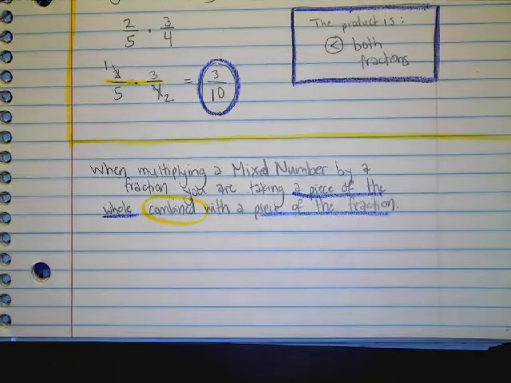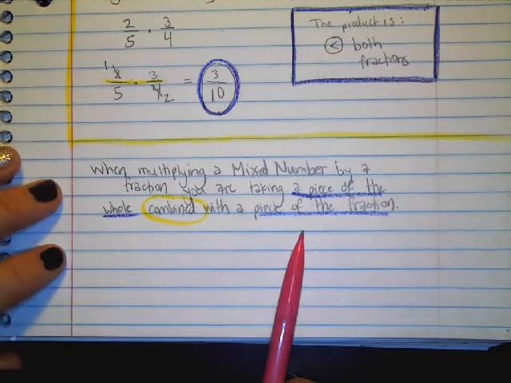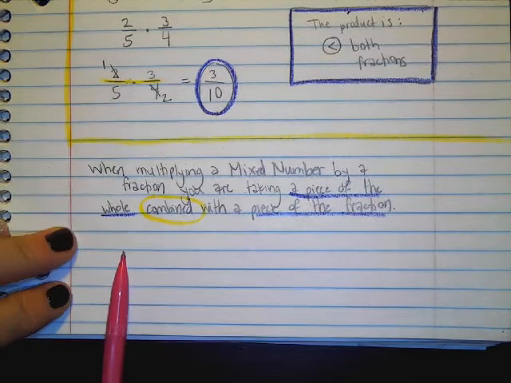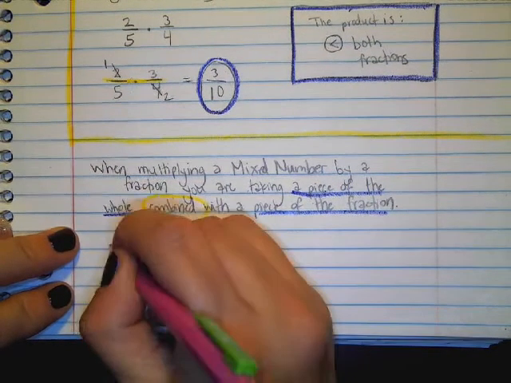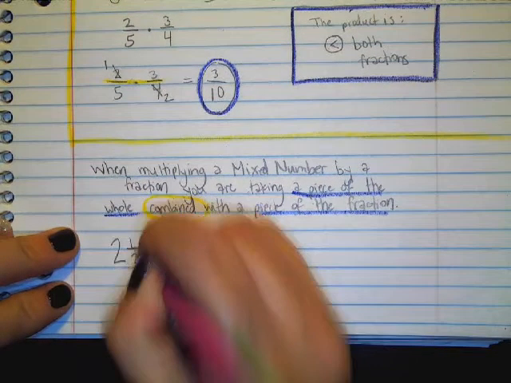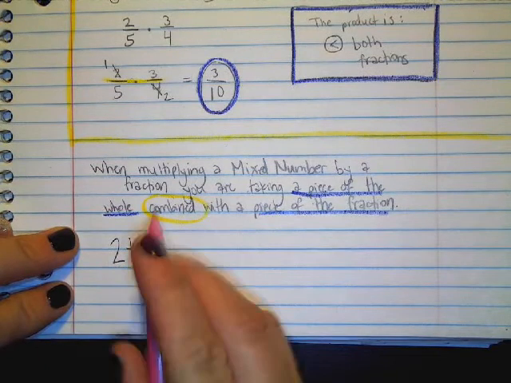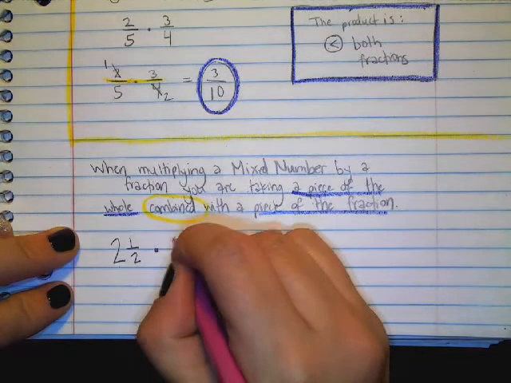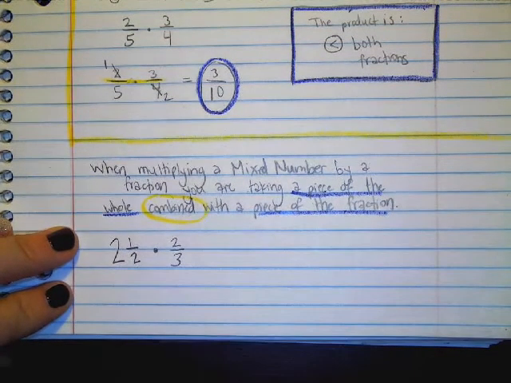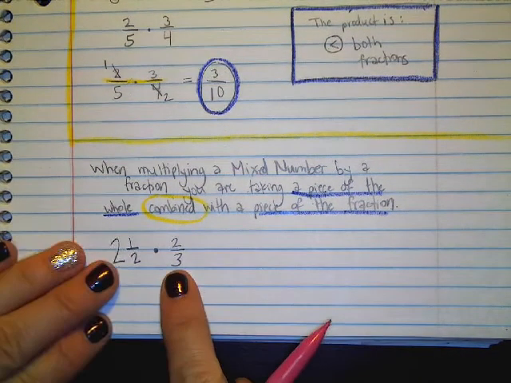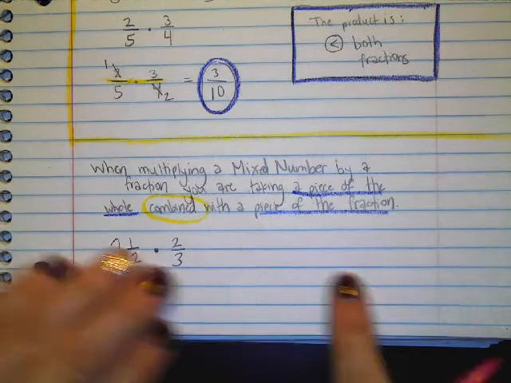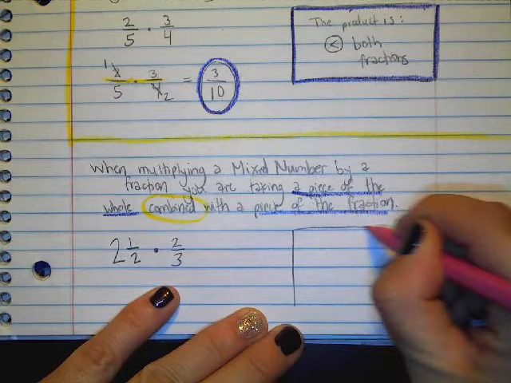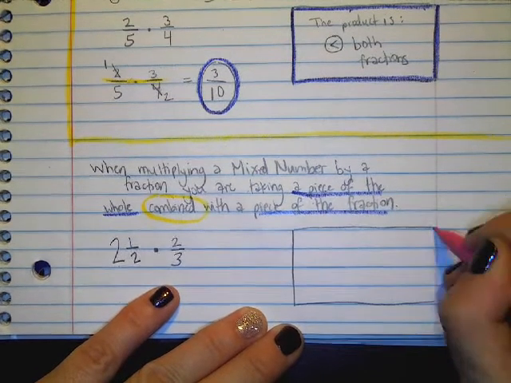And then I'm going to circle the word combined with yellow. That's going to be really important, that word combined. Okay, so let me just write what an example would be of this, and then we'll go and make our prediction box. Okay, so let's say the problem was 2 1/2. Remember, mixed number has wholes and pieces. So 2 1/2, and I'm timesing it by a fraction. Let's do 2/3. 2 1/2 times 2/3. That's the problem that we're doing right here. Let's go over here and make our prediction box.